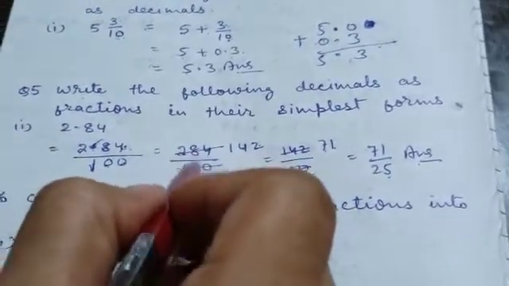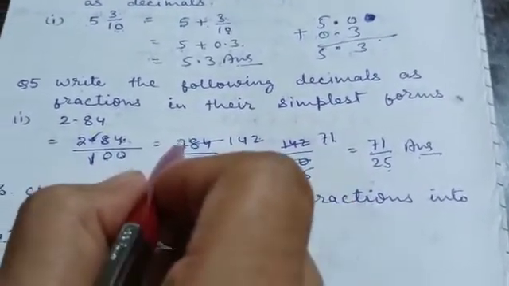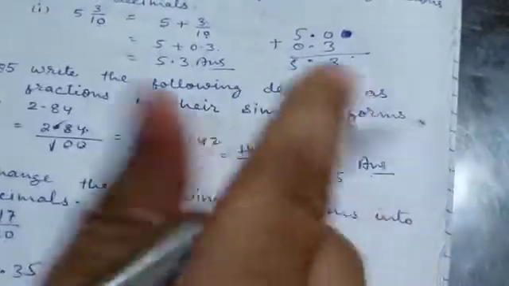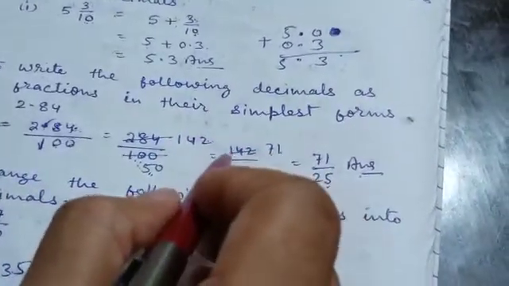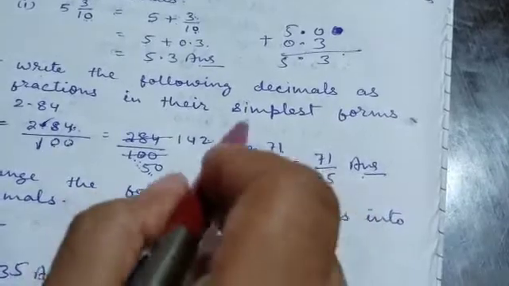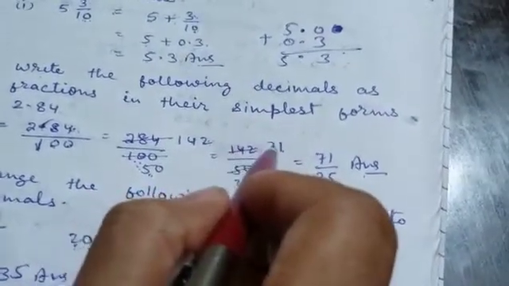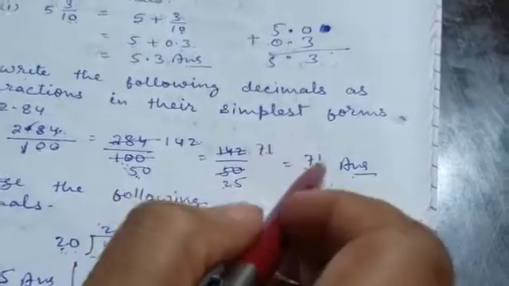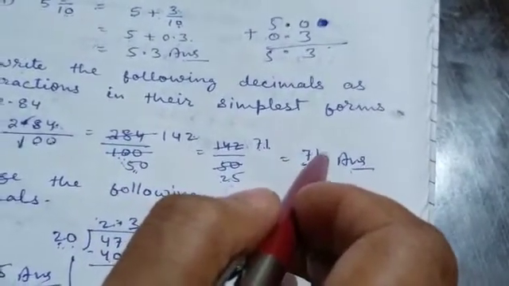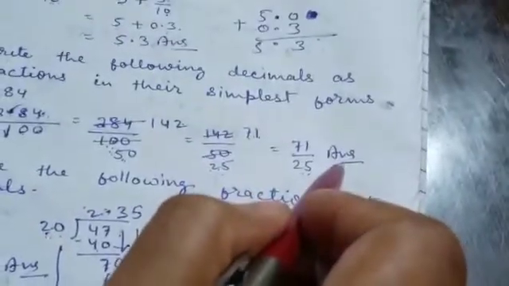Now let us divide both numbers by 2. 2 fifties are 100 and 2 one forty-twos are 284. Again, 142 upon 50. Both numbers will be divided by 2. 2 twenty-fives are 50 and 2 seventy-ones are 142. Now 71 by 25 will be our answer.